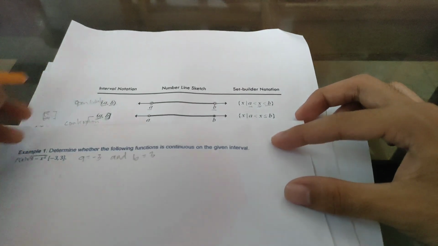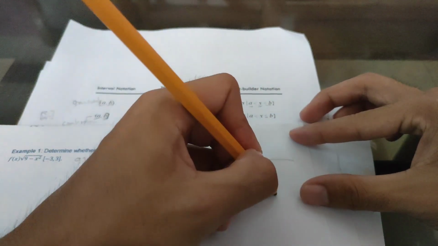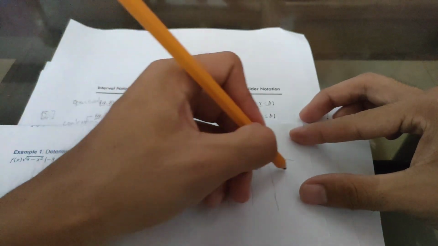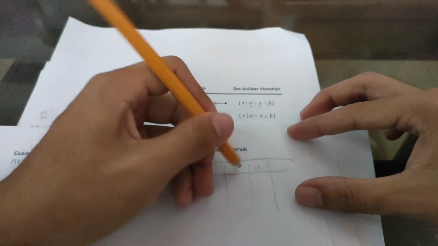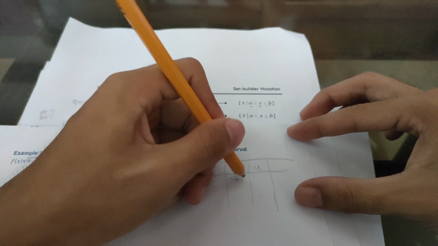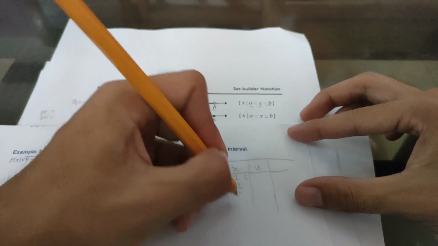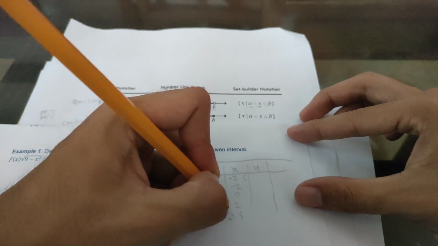Therefore, we will use the table of values, x and y. Okay, so we will use only the -2.5, -2, 0, 2, and 2.5.